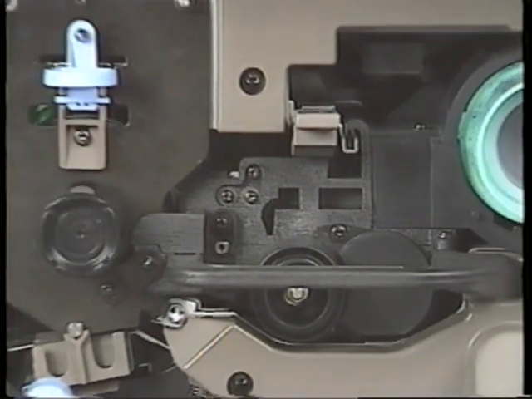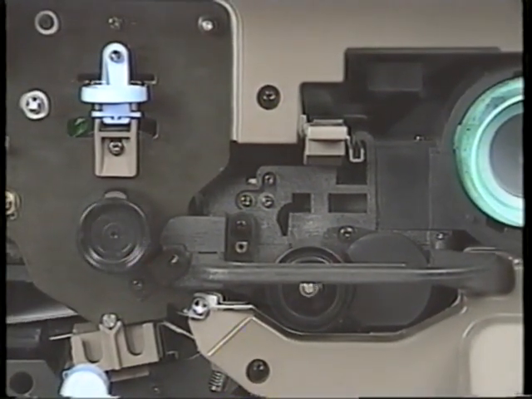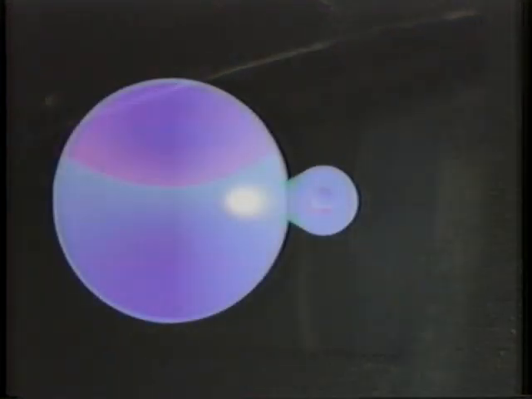Some machines adjust image density for individual copies by varying the brightness of the exposure lamp, as mentioned in the last section. Image density can also be controlled by a special electrical system that works in conjunction with the development unit. It's called the bias circuit, and it works like this.